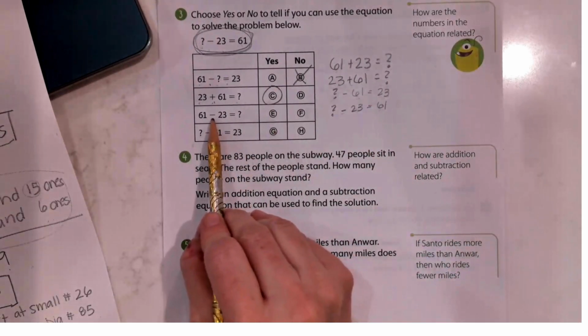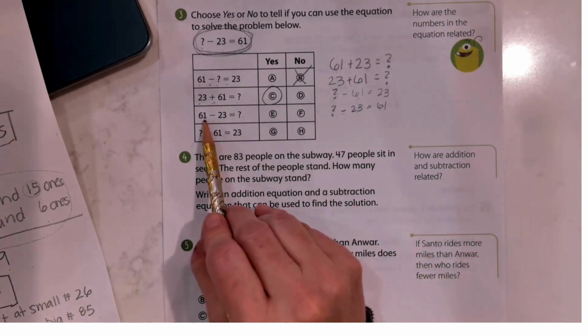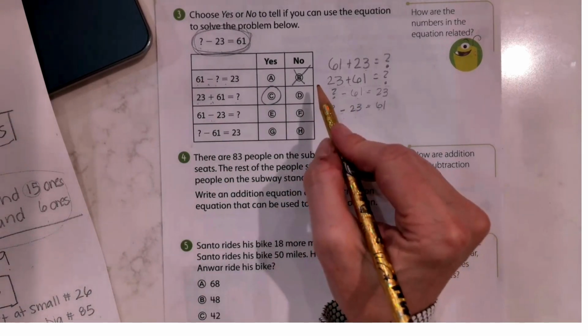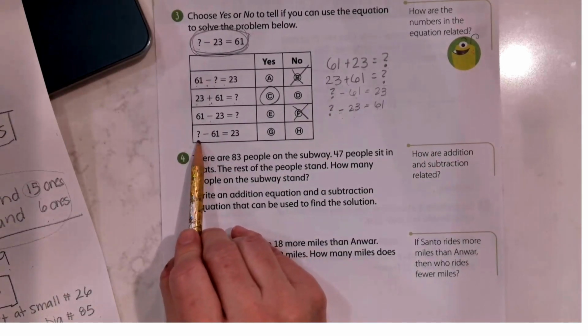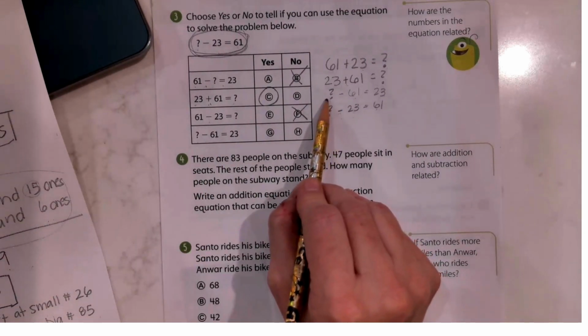Okay, it's one subtraction. Look at your subtractions right there. Is there a 61 minus 23? Nope, there is not. So I'm going to hit no. Look at this one. Question mark minus 61 equals 23. Is that one over here? Yep, there it is right there.